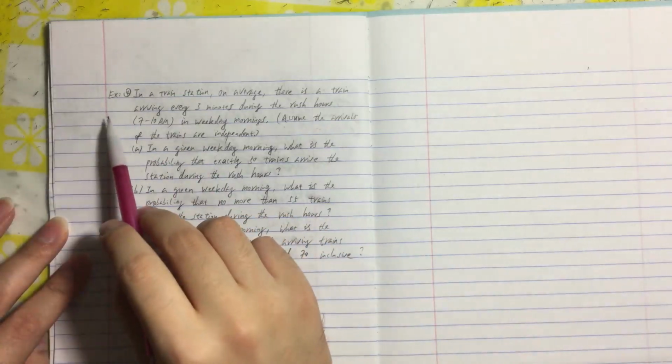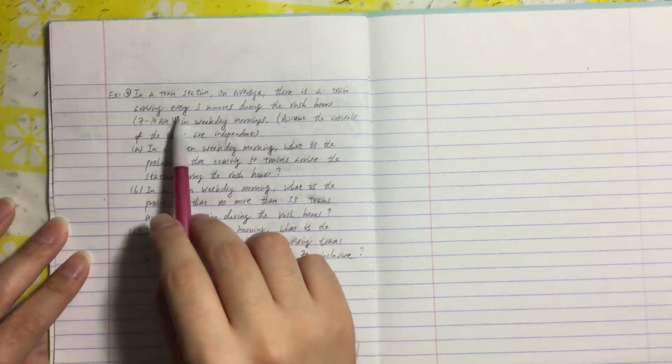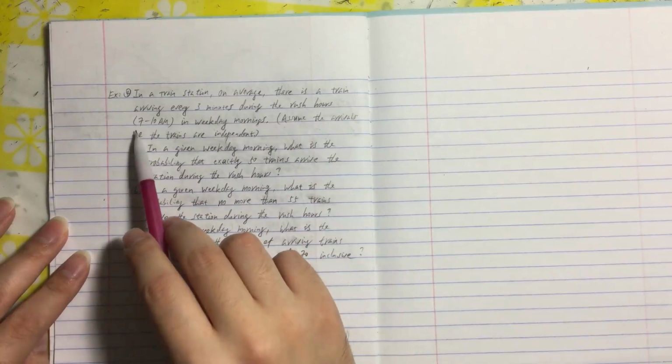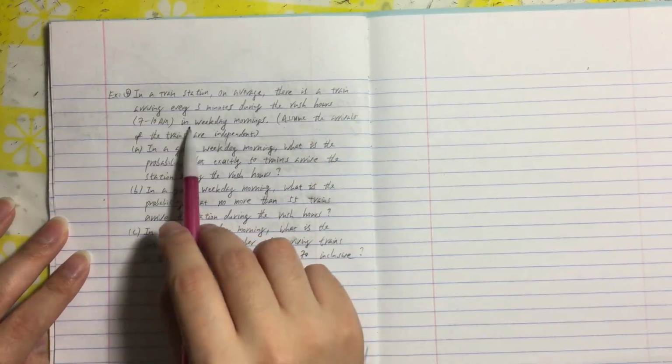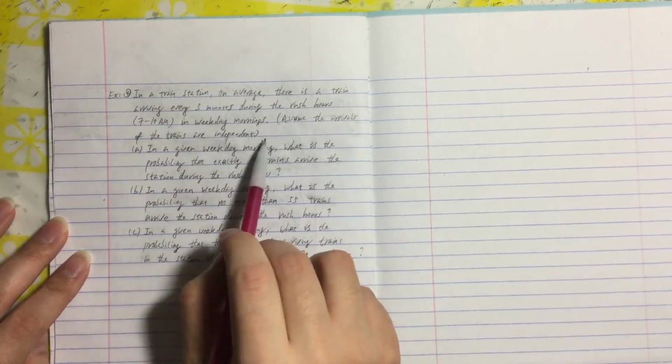Next example. In a train station, on average, there's a train arriving every 3 minutes during the rush hours. Rush hour means from 7 to 10 a.m. in weekday mornings. Assume arrivals of the trains are independent.